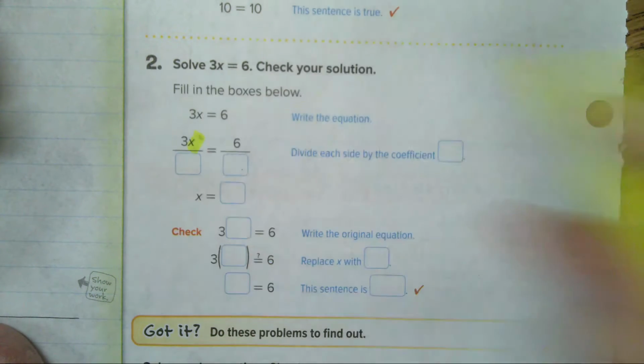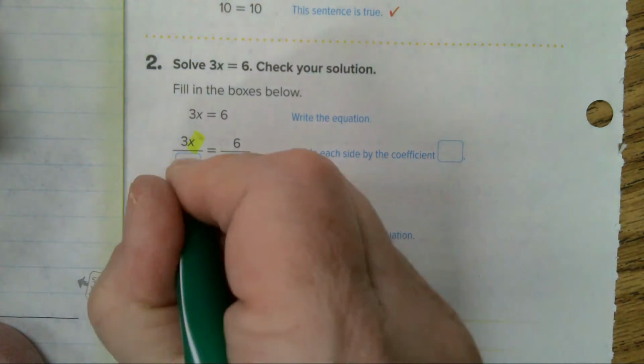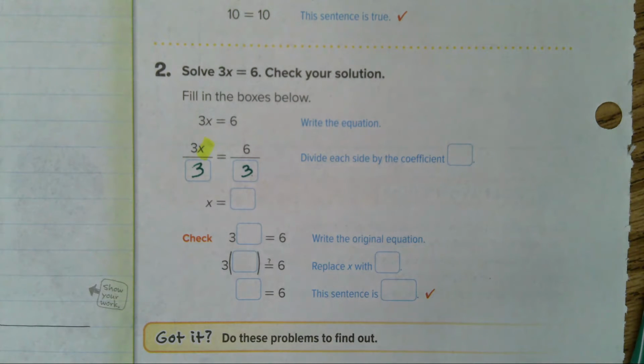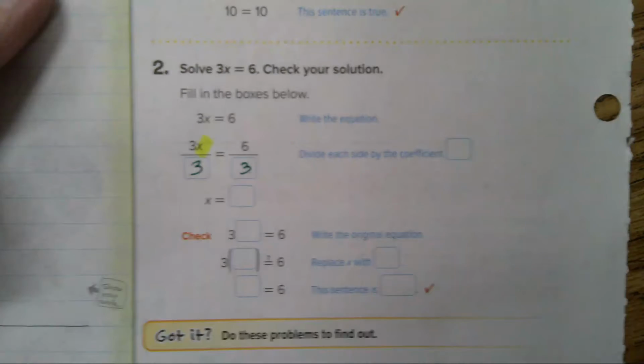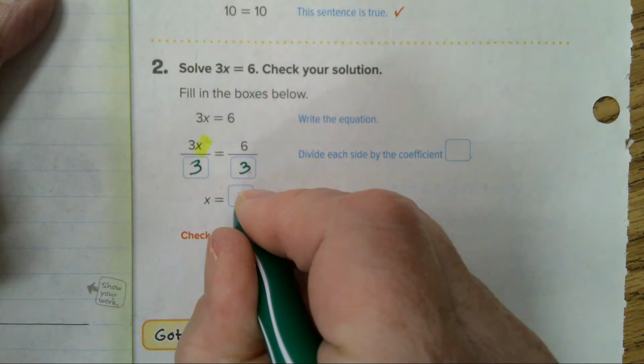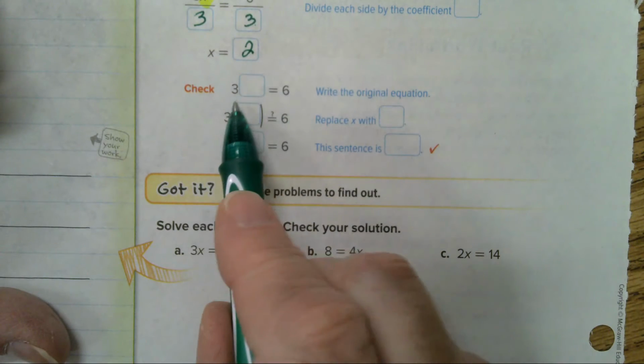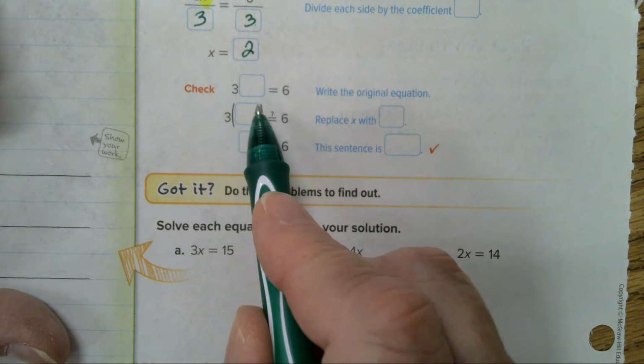X has to be all by itself. So you're going to divide both sides by 3. All right? And then you are going to get 6 divided by 3 is what? 2. Okay? Now we have to do the check step. We're going to have 3. All right.